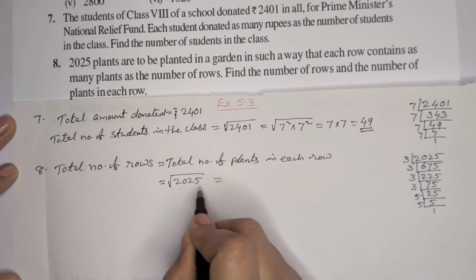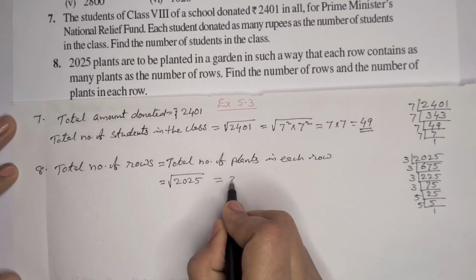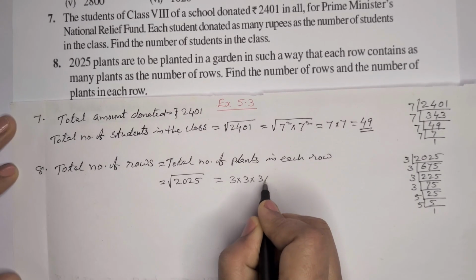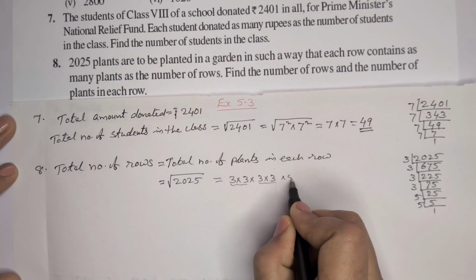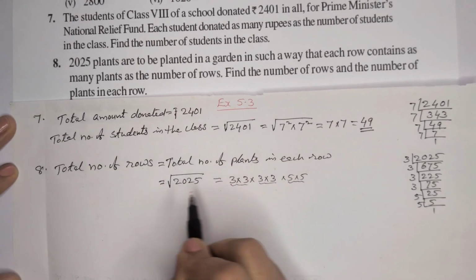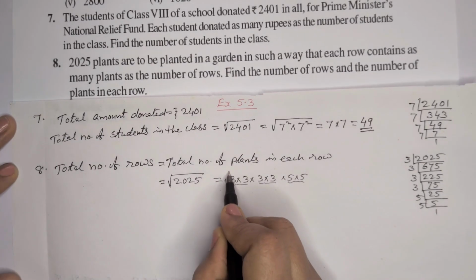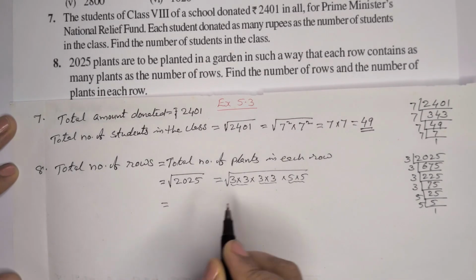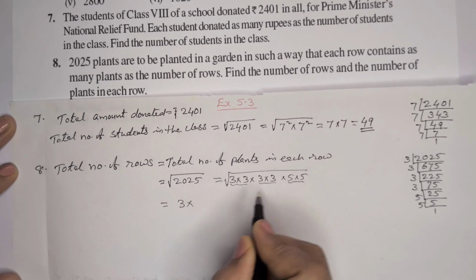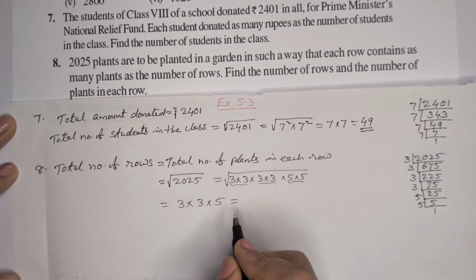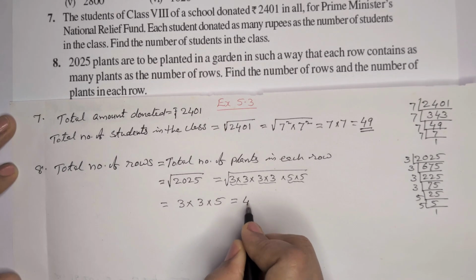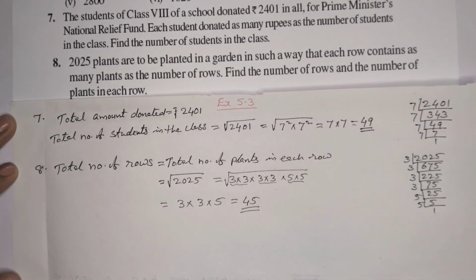Which means 2025, we know that when we are doing prime factorization, 3 has 2 pairs and 5 has 1 pair. So when we are taking the square root of that, from here also we have to take the square root, which means 1 three from there, and from the next group 1 three and 5 from there, which is equal to 3 into 3 into 5 is equal to 45. That means the number of rows and the number of plants in each row is equal to 45.